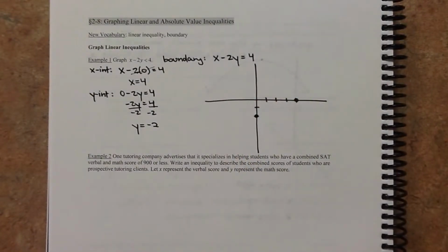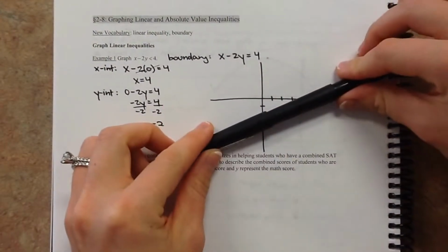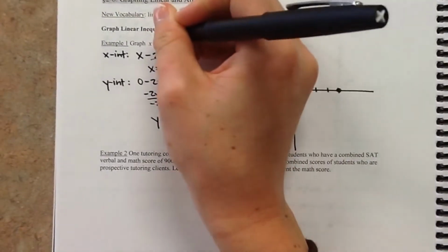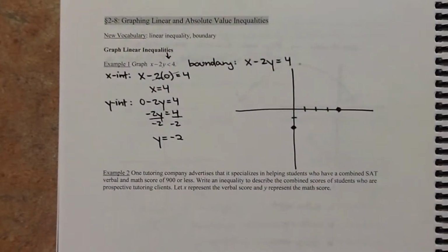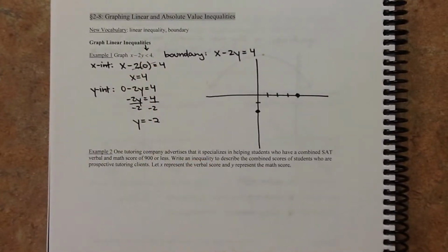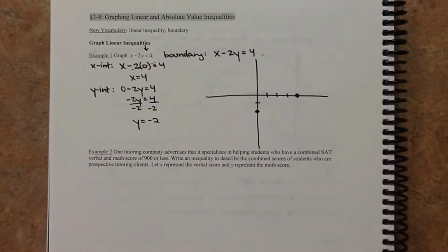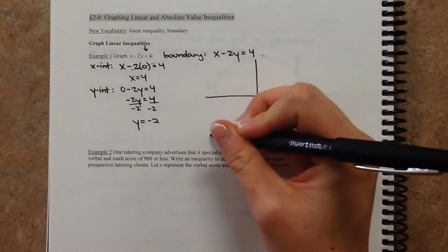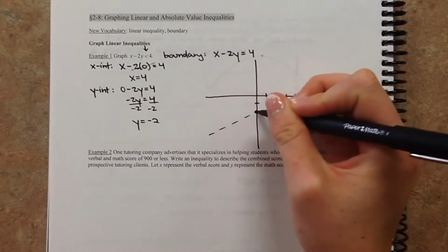Okay, so I'm going to connect the dots just like that and make a line connecting those 2 points, but I need you guys to look carefully at the inequality. Two things will happen here. Thing number one is if this is just a less than or just a greater than, you're going to draw a dashed line, kind of like doing an open circle. So that's what we have here. So we're just going to draw a dotted line connecting the dots.